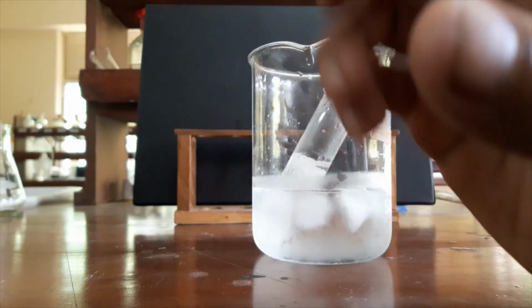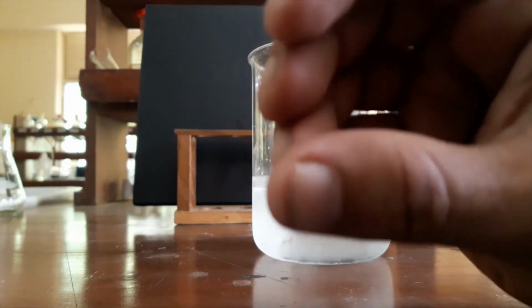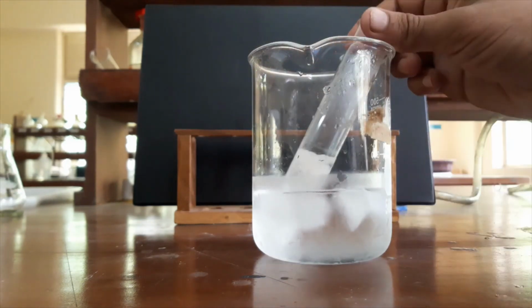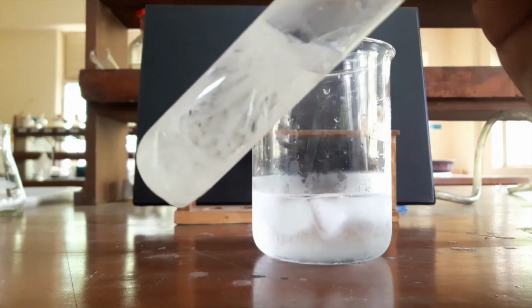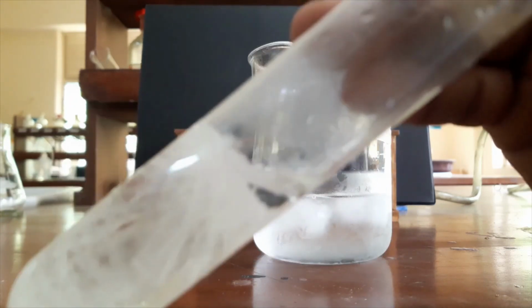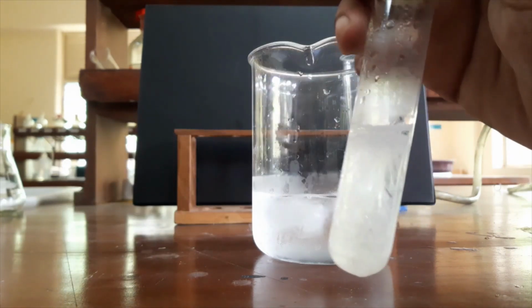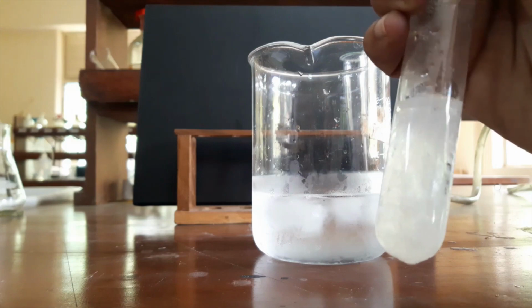Our solute produced these crystals, and they contain only our major solute. So if there are soluble impurities, they will remain in the solvent, and we can purify and separate our pure crystals.